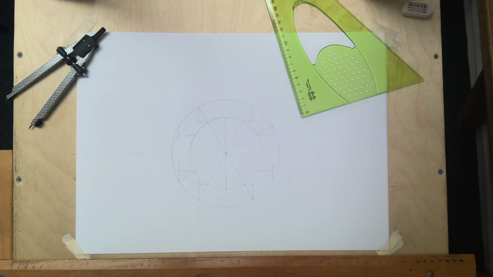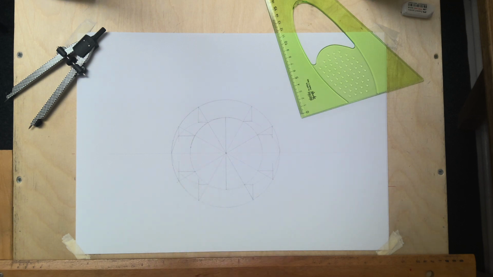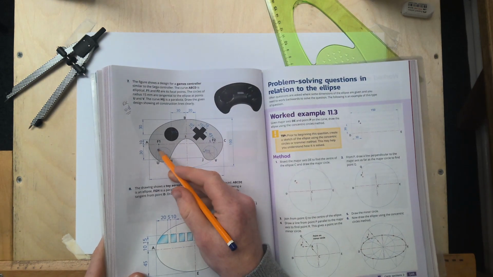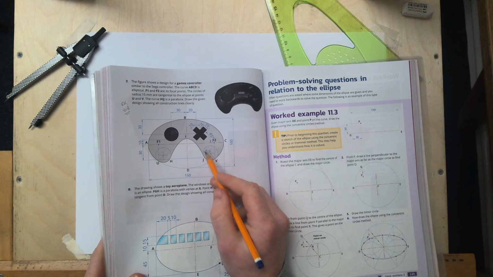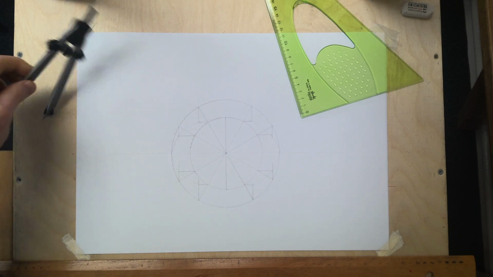Right? The next thing now I'm going to draw is my tangential circles here. So it gives me focal points there, focal point and focal point. And it says they're tangential circles with a radius 15. Now, we've learned how to draw focal points. If you don't know, you're going to have to flick back in the book and have a little look.